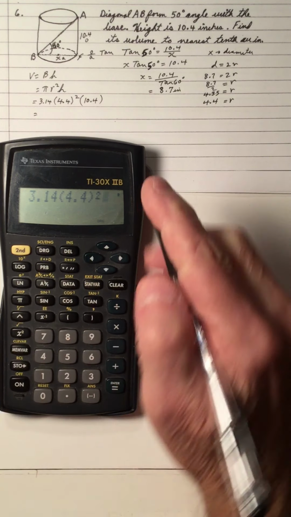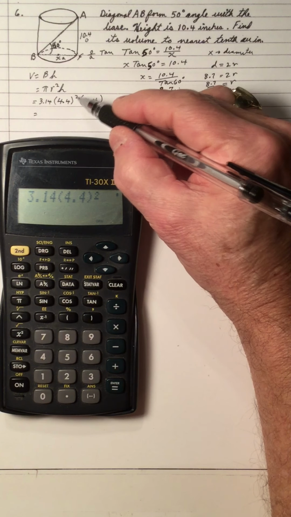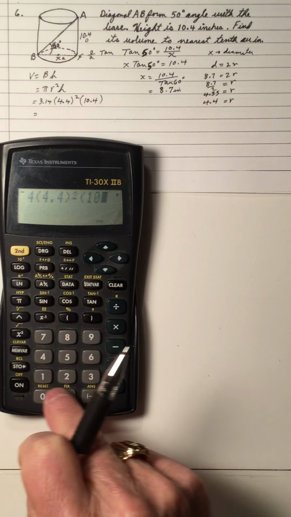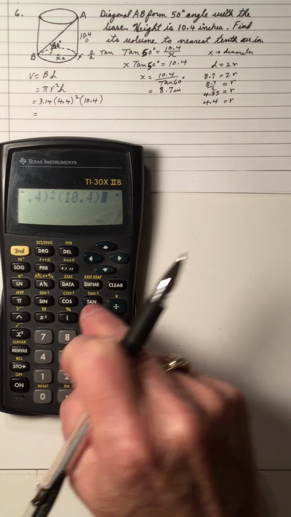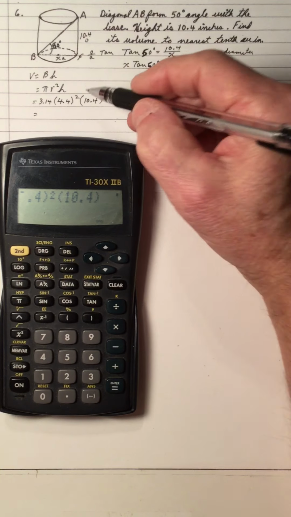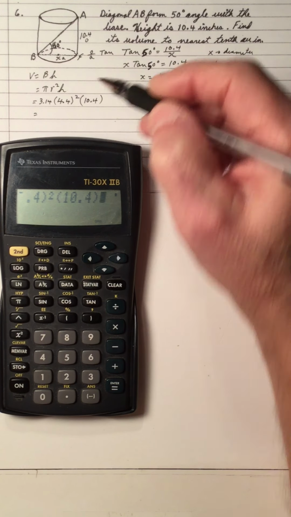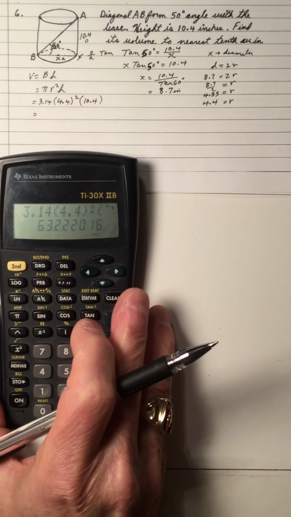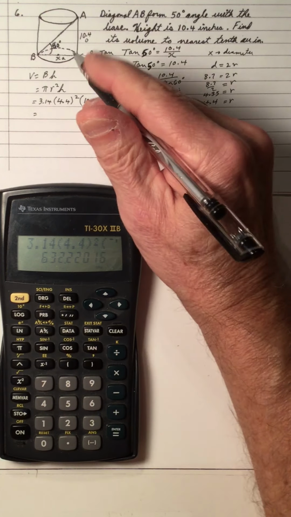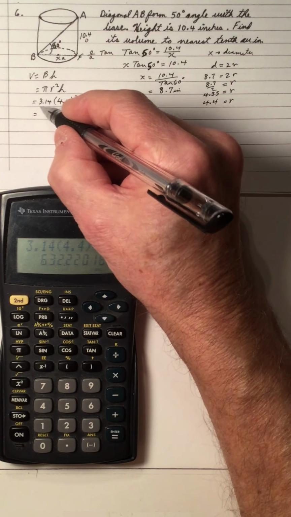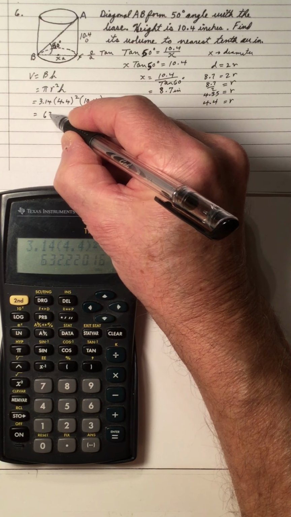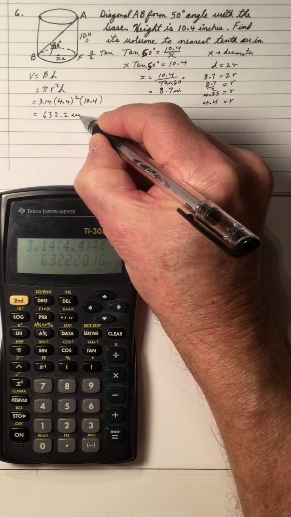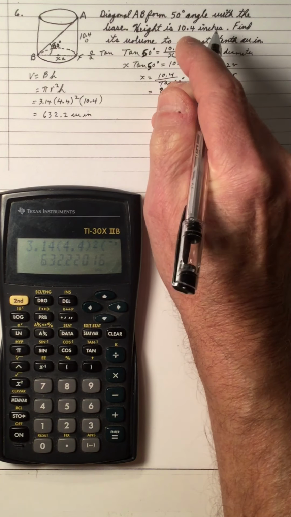Now I'm going to square it, see the square at the top, so it looks just like this. Then I put a bracket and 10.4 with a bracket. I typed it in with these brackets. This calculator allows you to do that. So you hit enter, and the volume to the nearest tenth is 632.2 cubic inches.